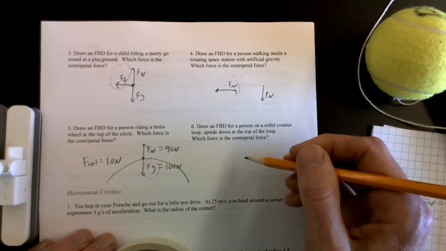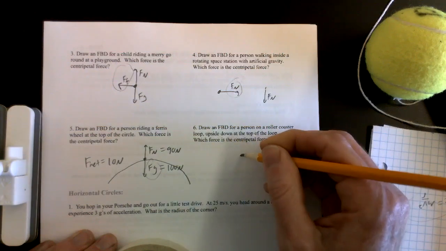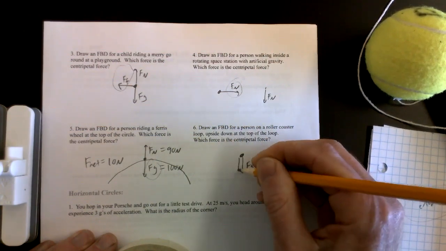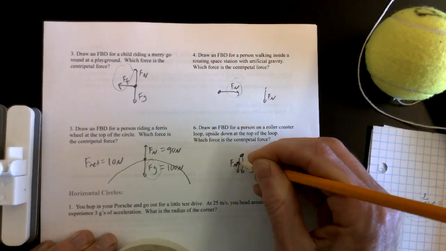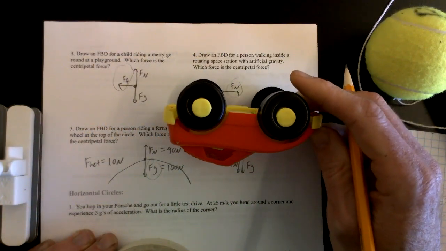Person on a roller coaster loop, upside down at the top of the loop. Which force is the centripetal force? So this time we've got gravity going down, and we've got a normal force going down also. So if you're upside down in the loop like this, there's a normal force pushing you down.